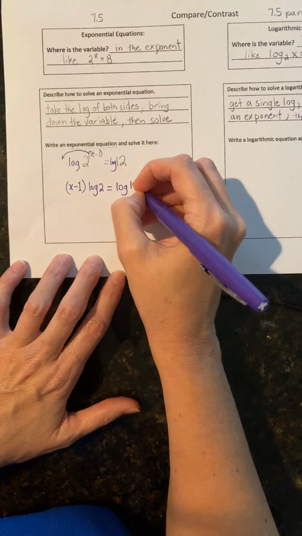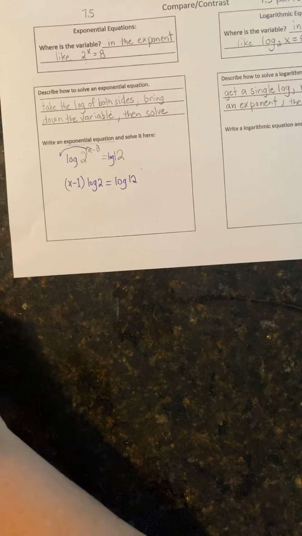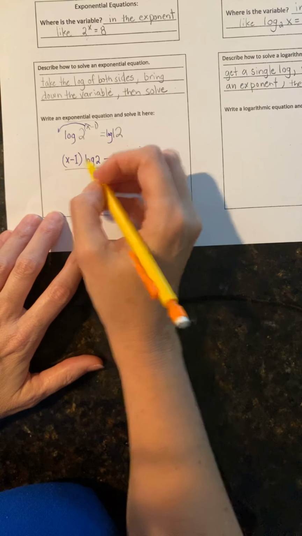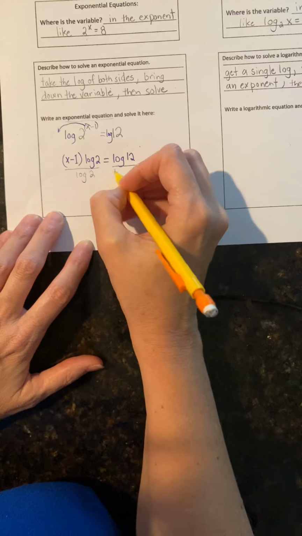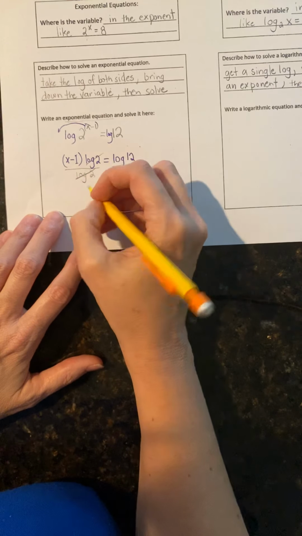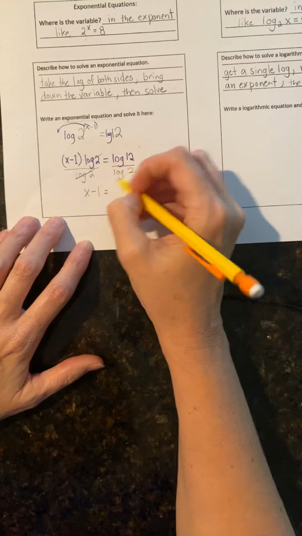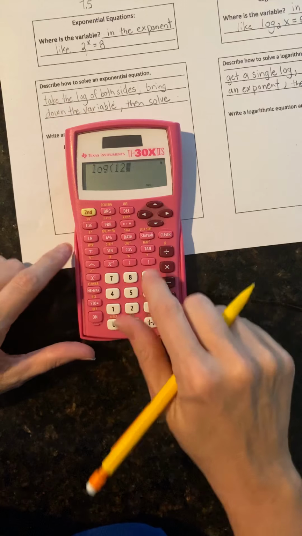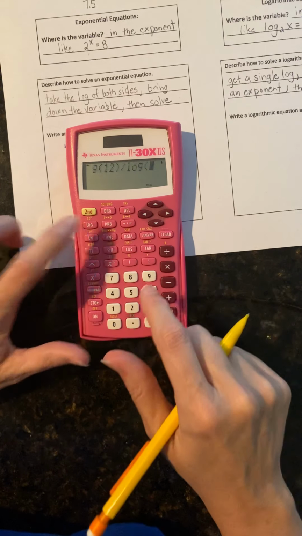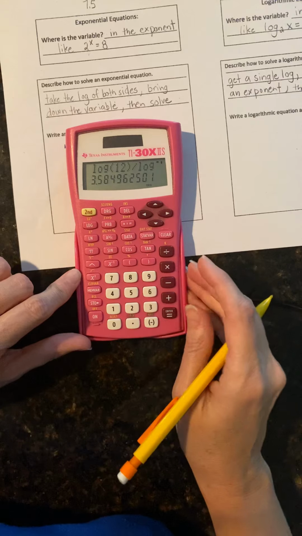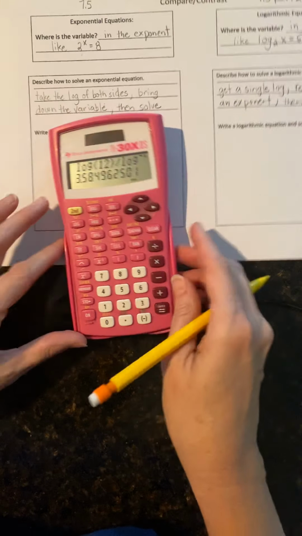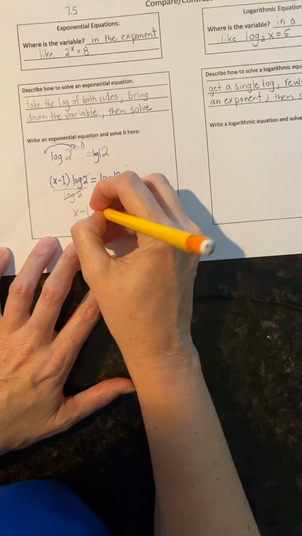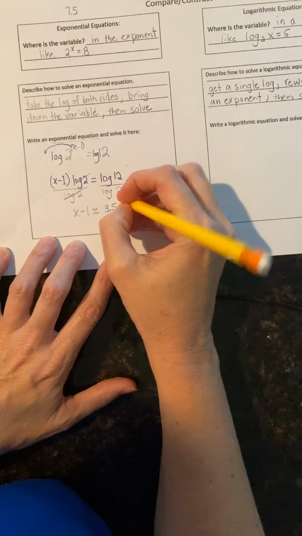Equals log 12. And this is where I like to get my logs together. So since that's multiplied right there, I divide by log of 2. And you get x minus 1 is equal to whatever this winds up being. So you grab your calculator and you do log of 12. Make sure you close that. Divide by log of 2. You get this ugly number. So log of 12 divided by log of 2 is approximately 3.58.